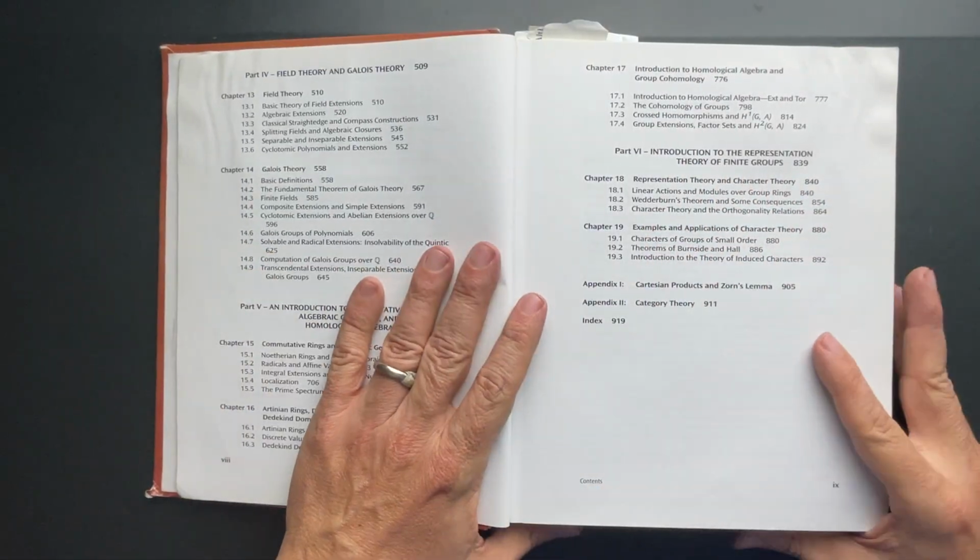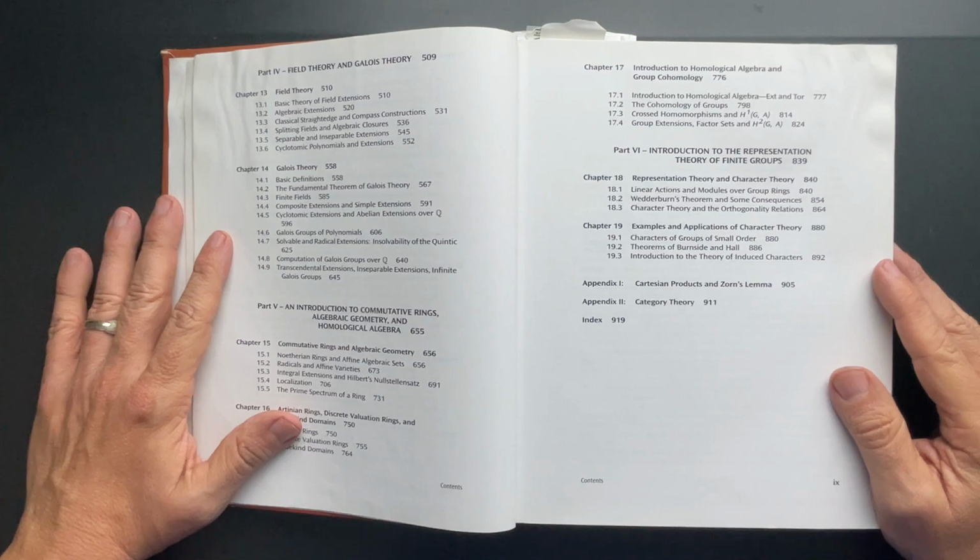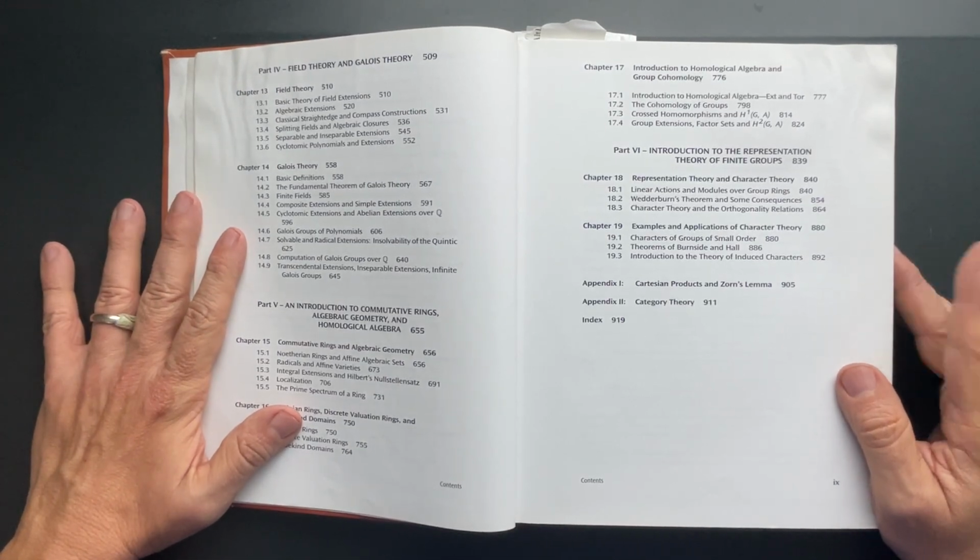Just wanted to give a quick look. I was just curious. It just piqued my curiosity.